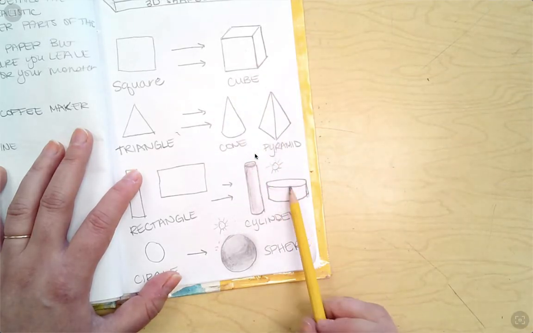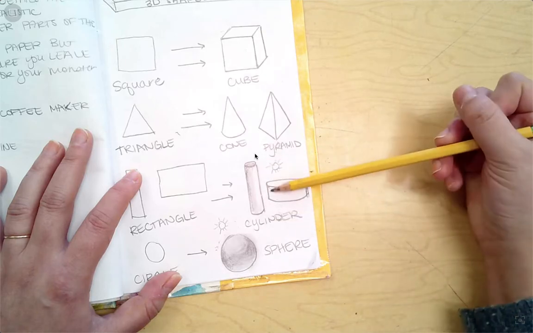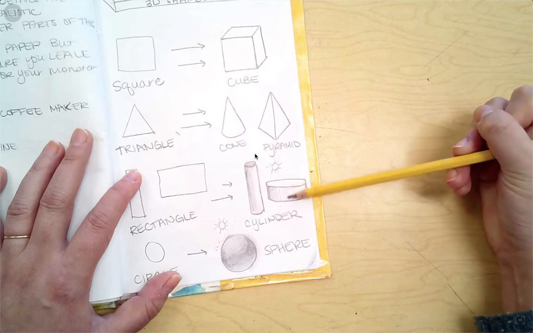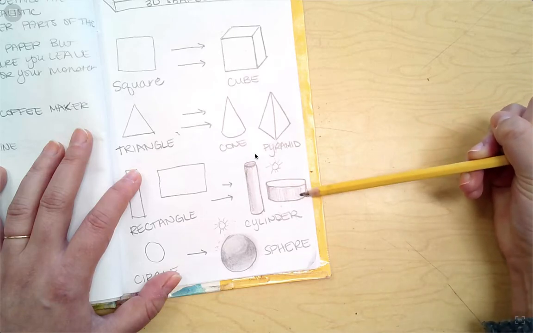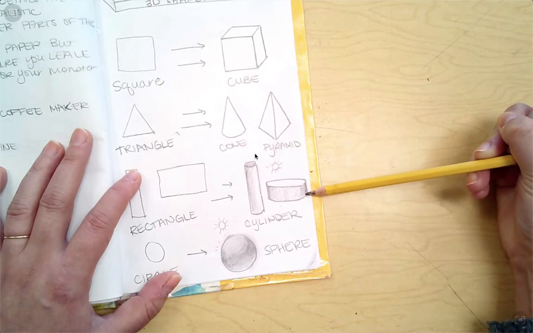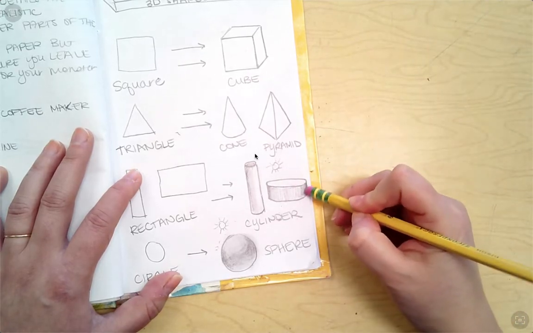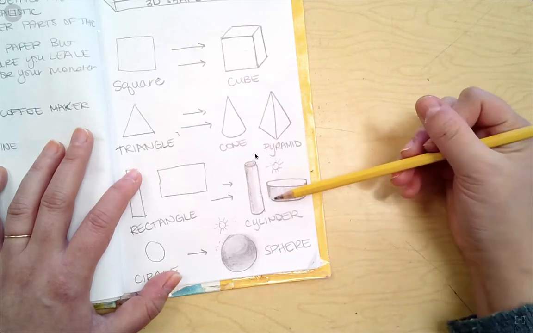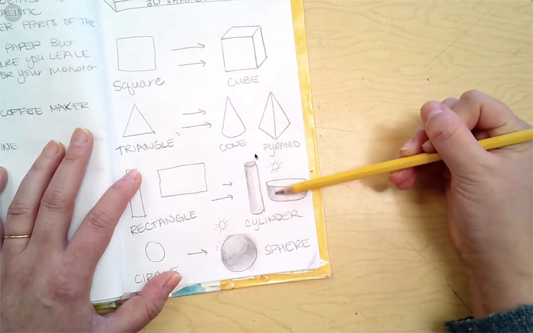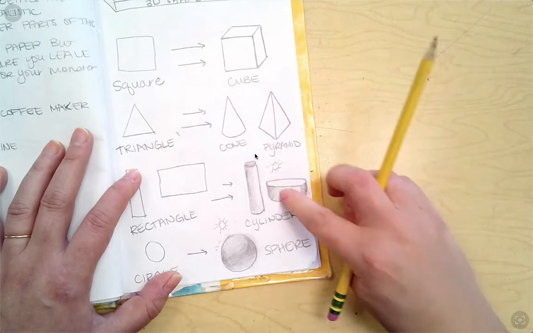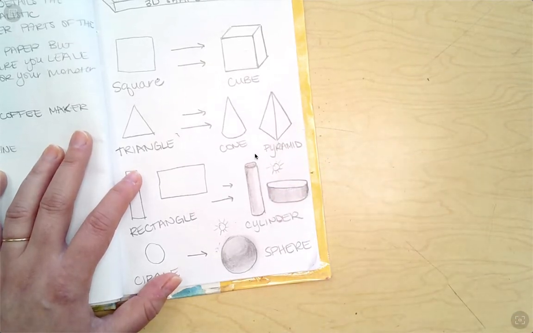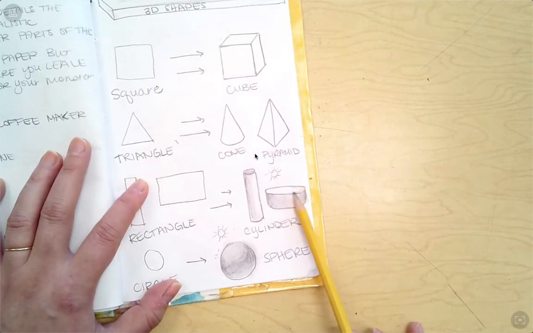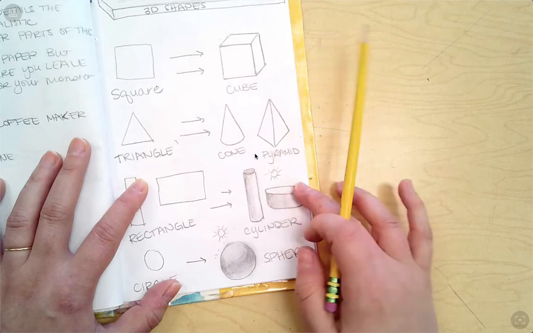And my light is hitting the top of this cylinder. So I'm just going to go from dark to light to dark again on this one. Make it look nice and smooth. Okay.